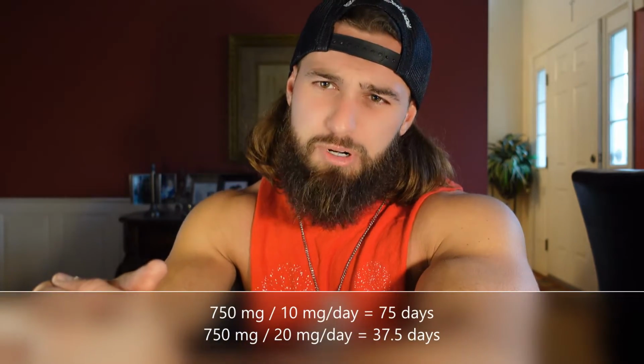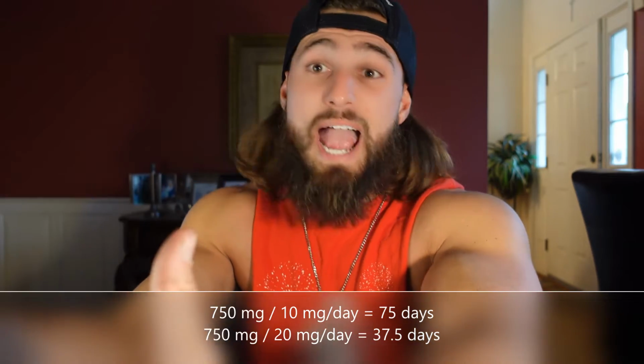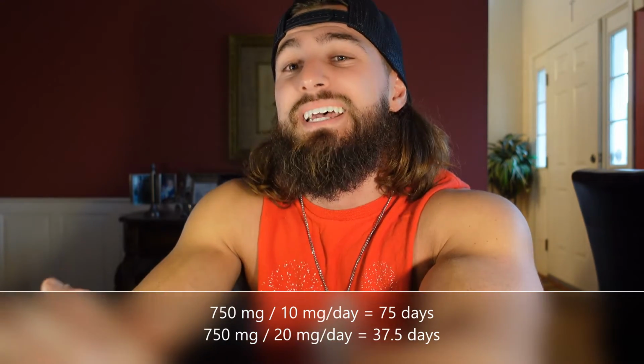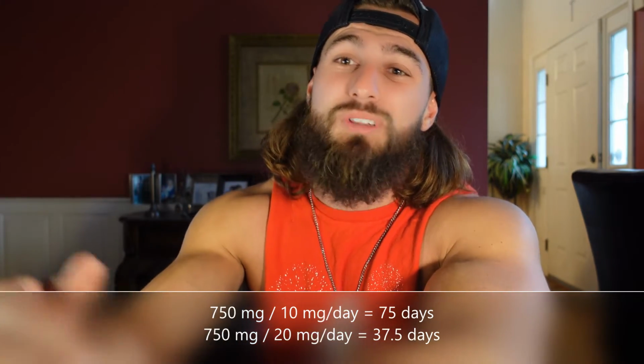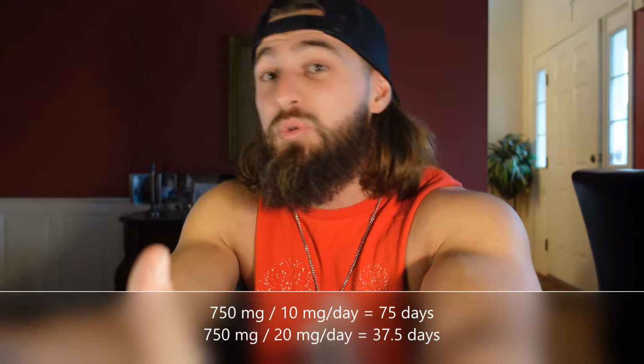Now, obviously, if you do less, it will last longer. If you do more, it will go quicker. So, for example, let's take that 750 milligrams of Cardarine total that we have to use, and let's divide it by 10 milligrams per day. Let's say we want to do a little bit less. How long will that get us? Well, we're going to do 750 divided by 10. That's going to get us 75. It will last us 75 days, or about 10 and a half weeks.